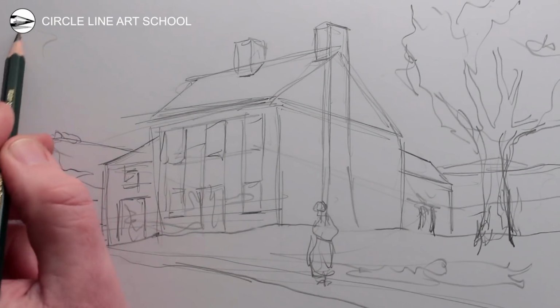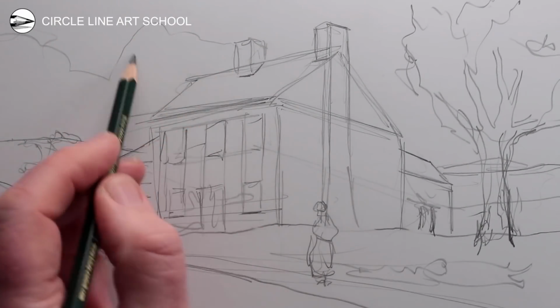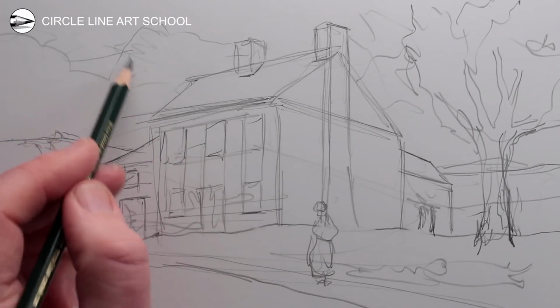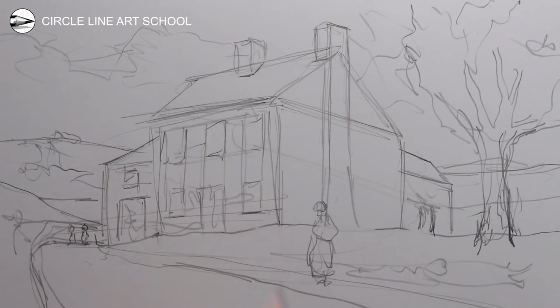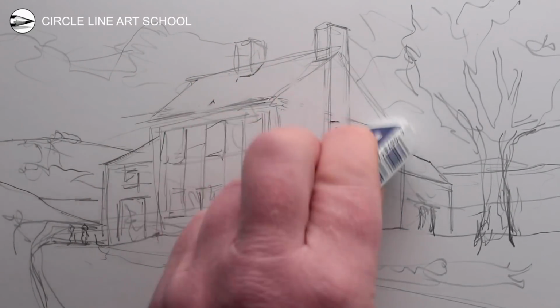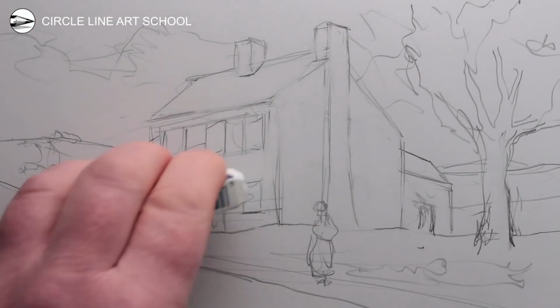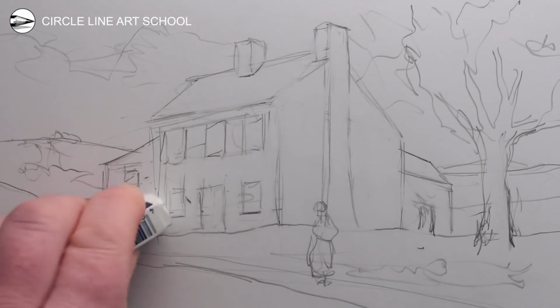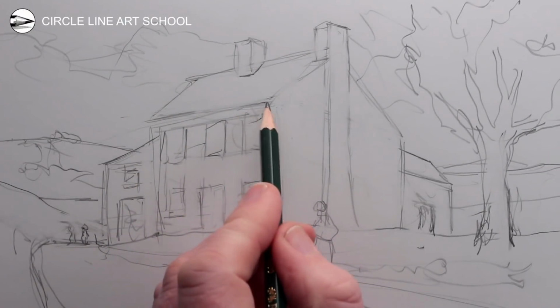Maybe we could add some clouds and sky above the roofline of the house. So now it's probably time to erase some of the lines that we no longer need in the drawing. Some of the lines, for example, that overlap each other, and some of the guidelines that we no longer need.